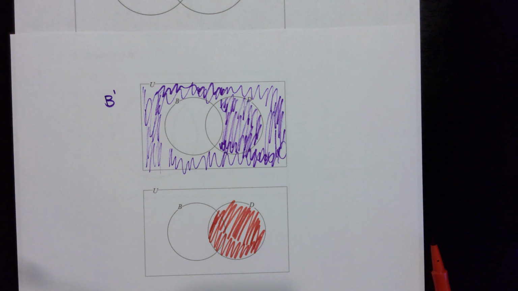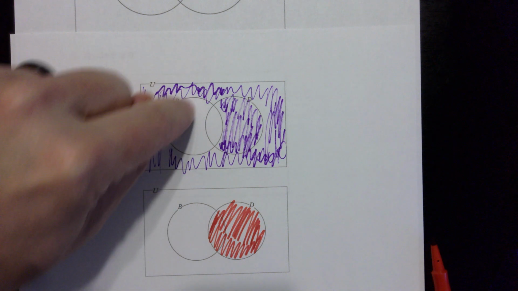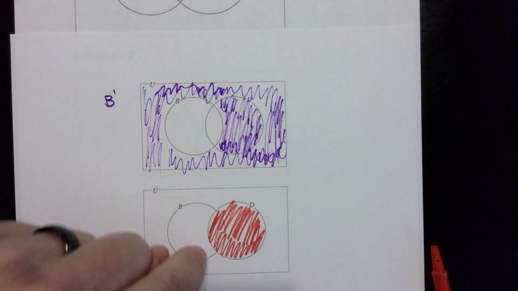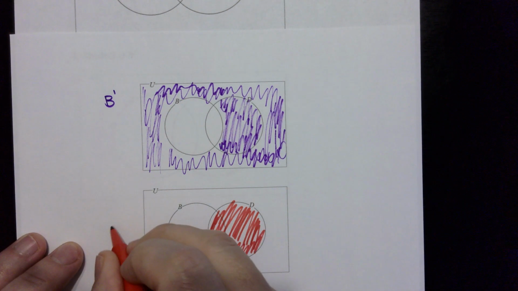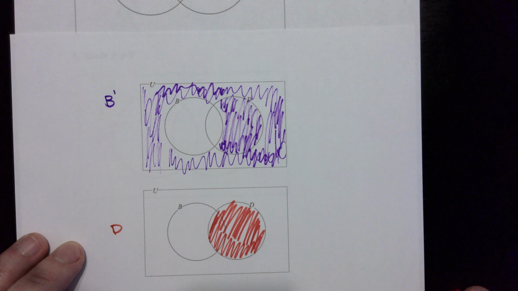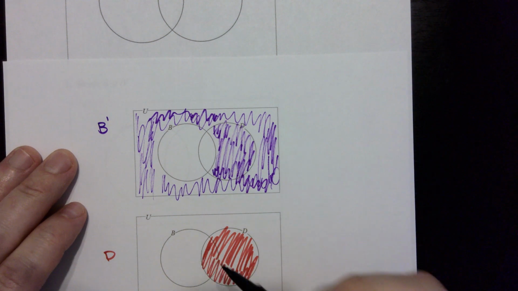So what is the only thing that was not colored in either one of these pictures? Because everything else I need to color in. So what was blank in both pictures? Well, this little sliver of B right here is the only part of this entire Venn diagram that was never shaded. It was not shaded in B complement, and it's not shaded in D. Thus, we will shade everything in our problem except for that bigger piece of B.